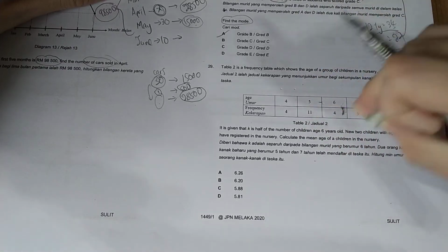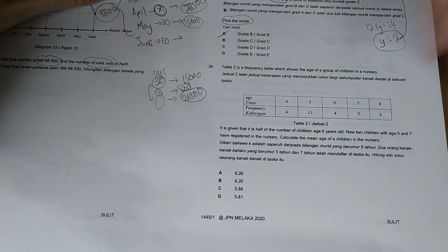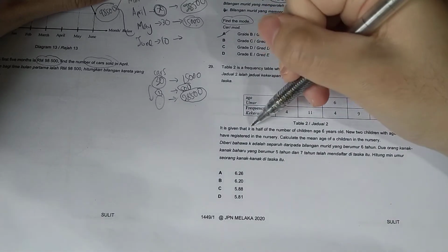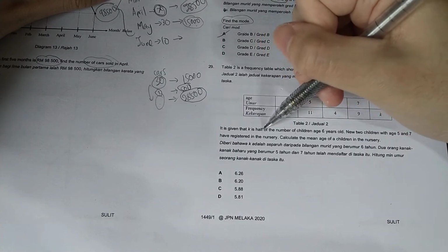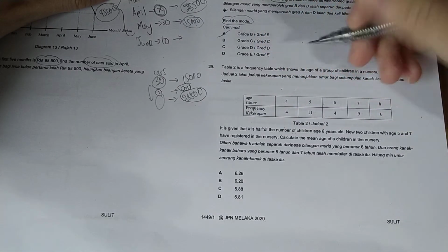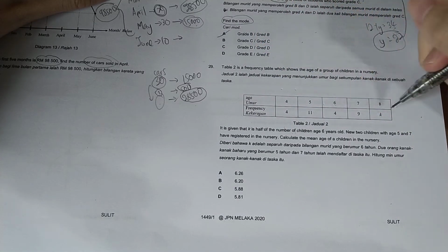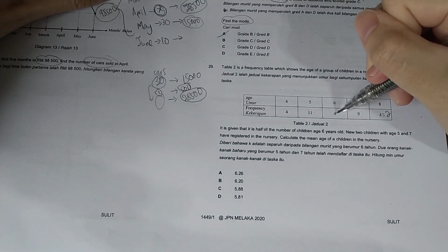29. Table 2 is a frequency table which shows the age of a group in the nursery. So this is also statistics. And we can see that it is given that K is half of the number of children aged 6 years old. K is half. Okay, what does it mean? Let's read it again. K is half the number of children 6 years old. So 6 years old, there is 4. So K is 2. Because they say half of it, right? Yeah, so K is 2.